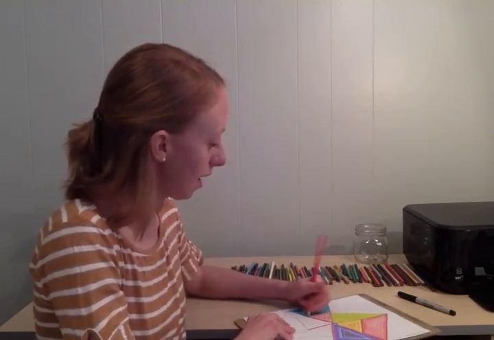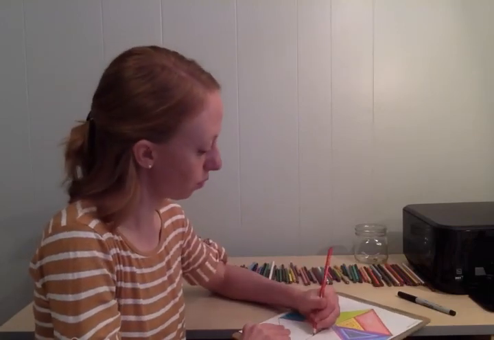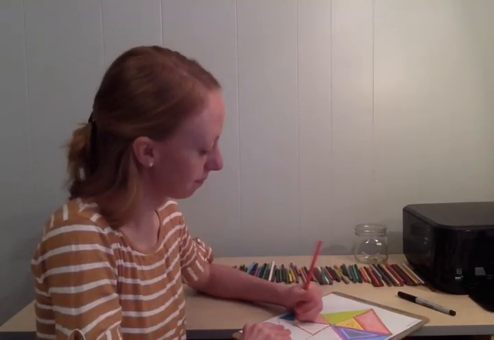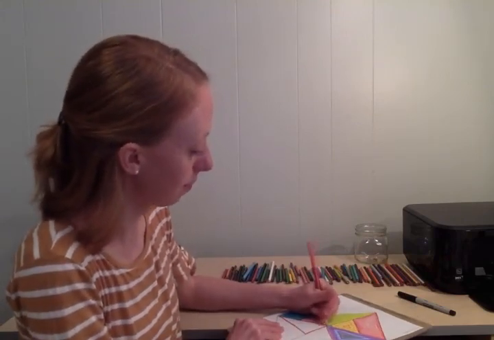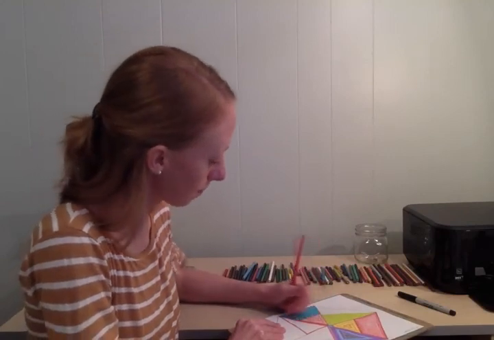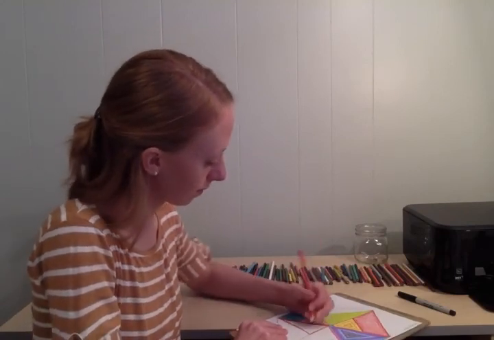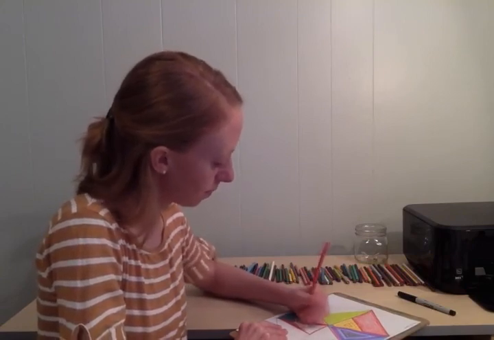If you're using some colors that you always use, then maybe you could try mixing it up with some colors that you don't usually use. I'm kind of using all the colors right now.